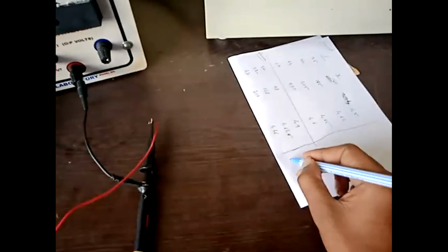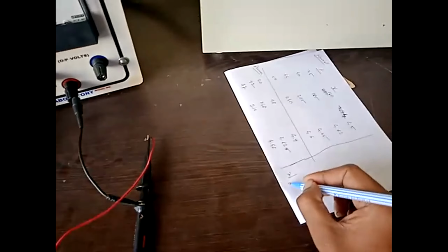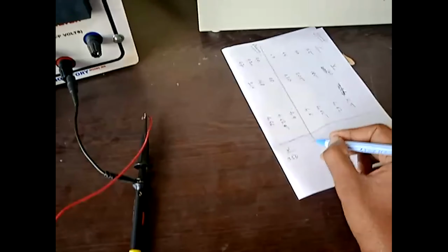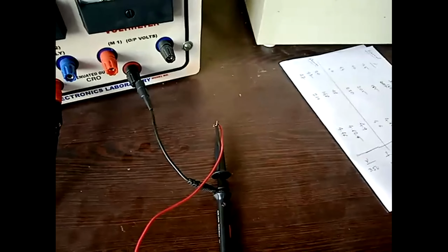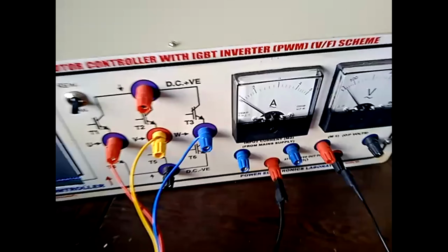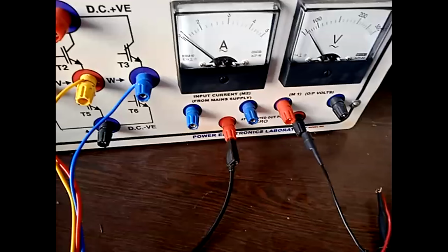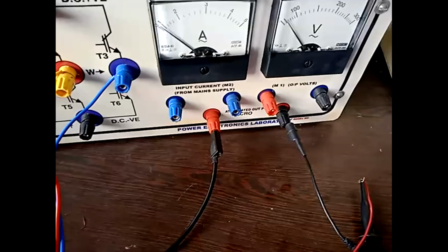What is the speed? 350.7 RPM. Clear? Yes. Come. No, readings not clear. So speed is 350 RPM and frequency is, what is the frequency? 11.75. And what will be the voltage?